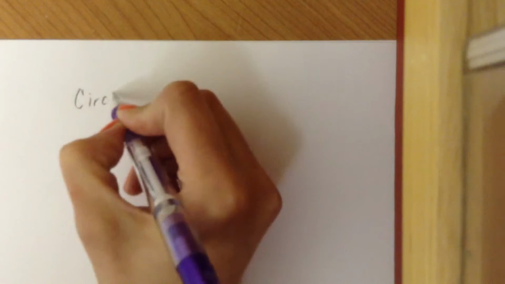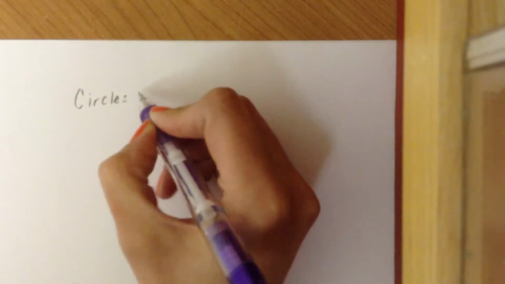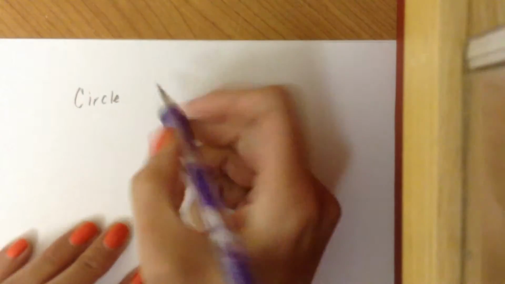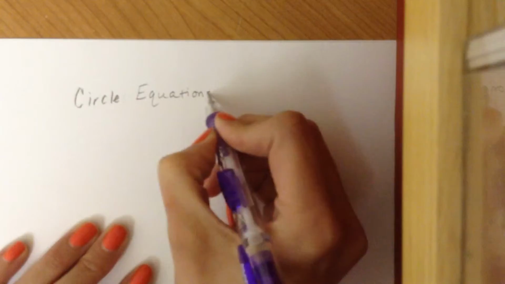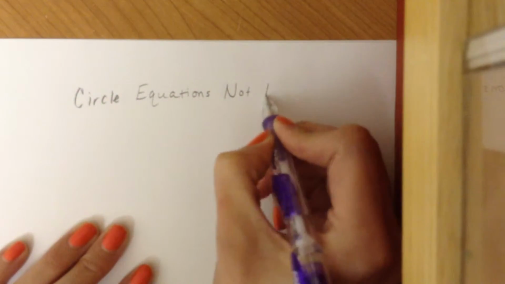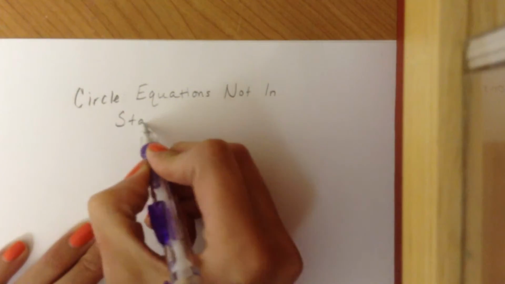Sometimes our work can be a little challenging with graphing circles if they're not in standard form. Or let's call this circle equations not in standard form.